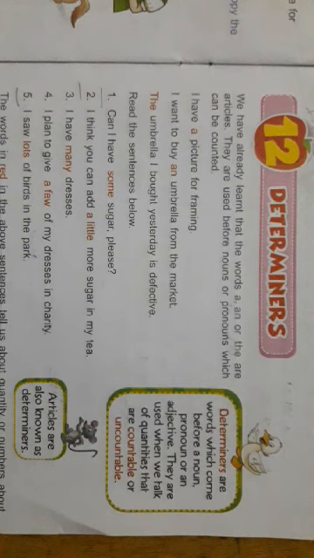These are articles. Like, I have a picture for framing. I want to buy an umbrella from the market. The umbrella I bought yesterday is defective. Well, we can say the determiners are the words. They are also known as articles.